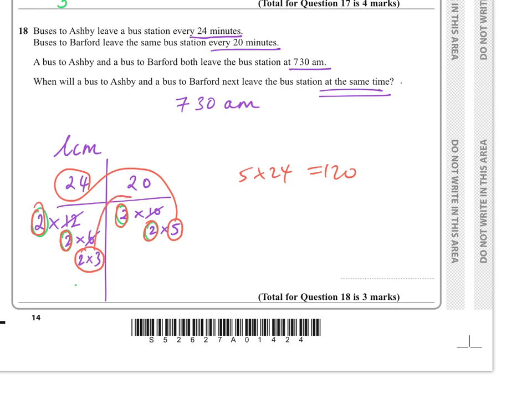And if you do 2 times 3 times 20, well, on the calculator, you also get 120. So it's about looking at the factors they don't have in common and then multiplying by the number that doesn't have that factor.